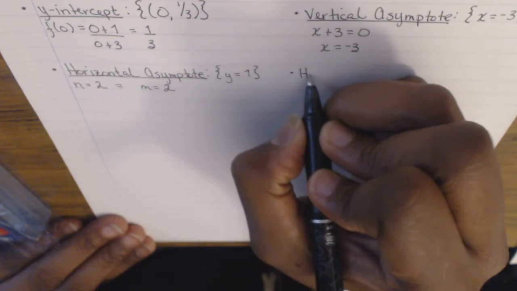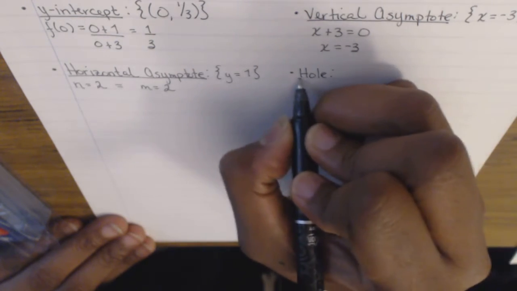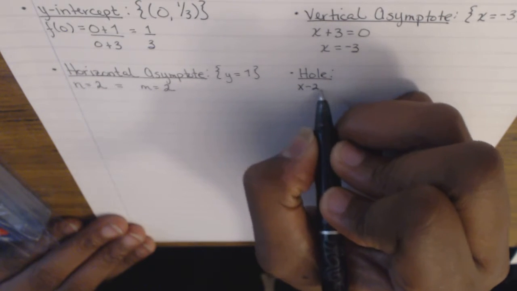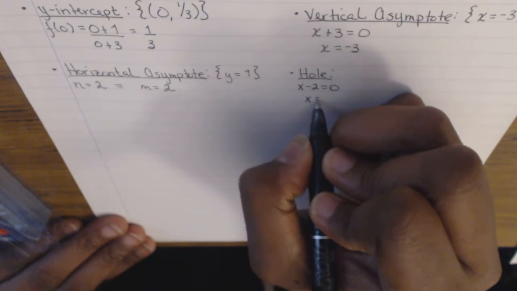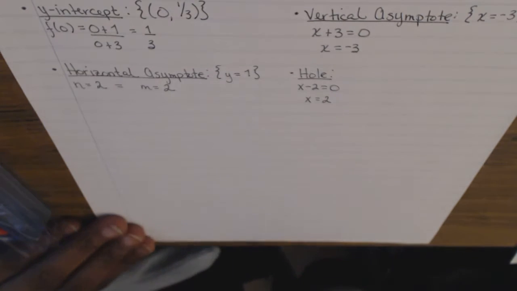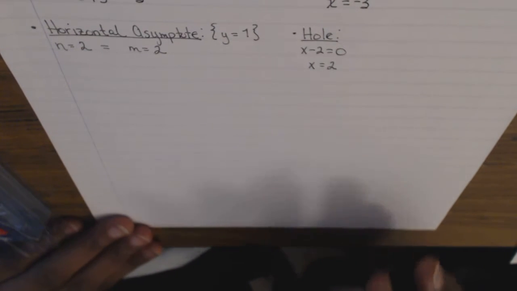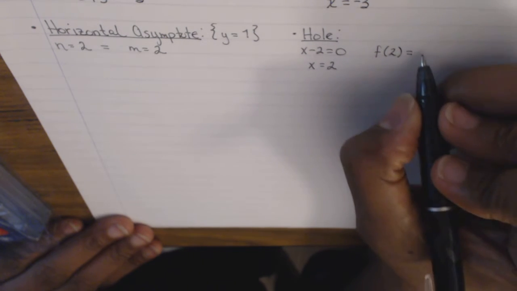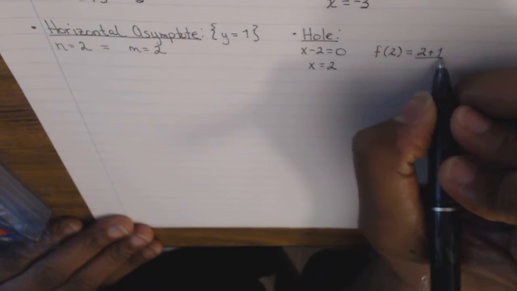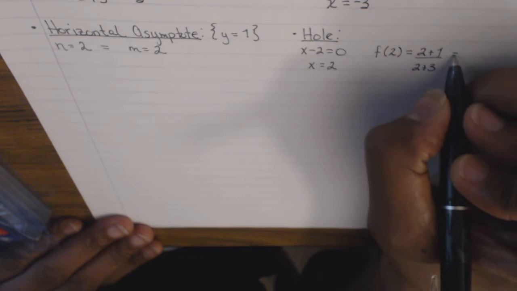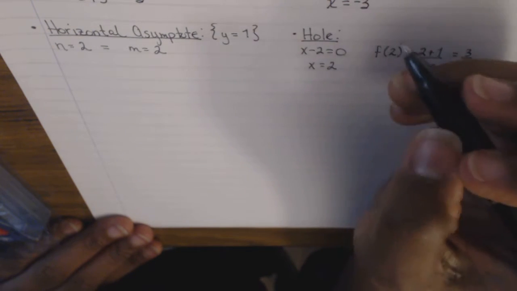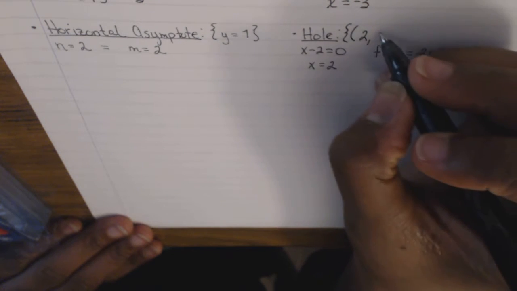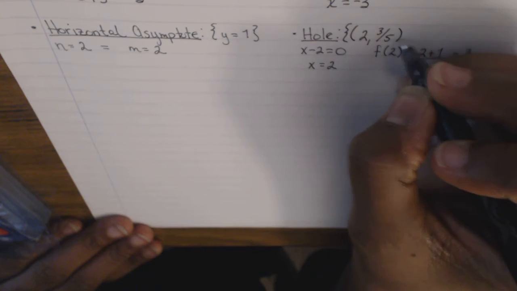I also have to take care of that hole that I know I have this time. Since my x minus 2 canceled out, I know my x is equal to a positive 2. If I plug in f of 2, I'll take the simplified form. That gives me 2 plus 1 over 2 plus 3. So I have 3/5. So I have a hole at the point 2, 3/5.